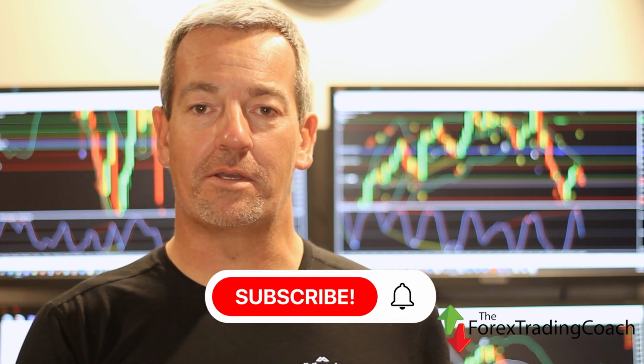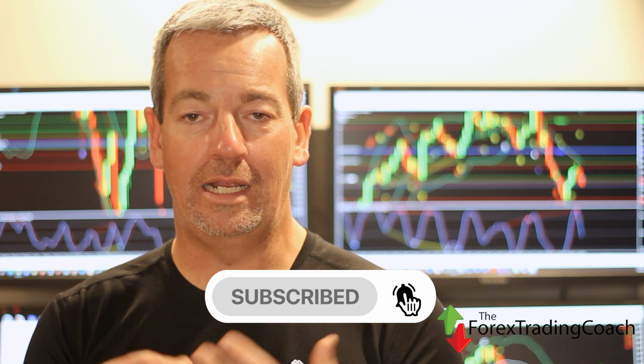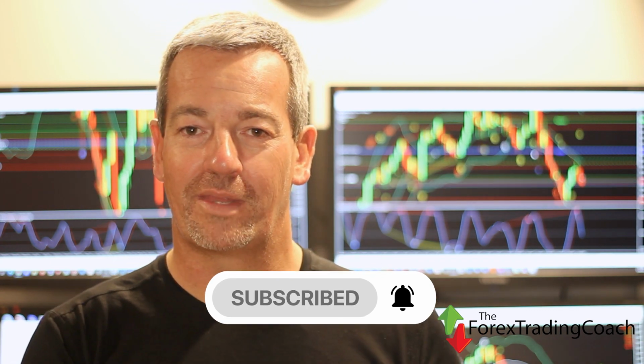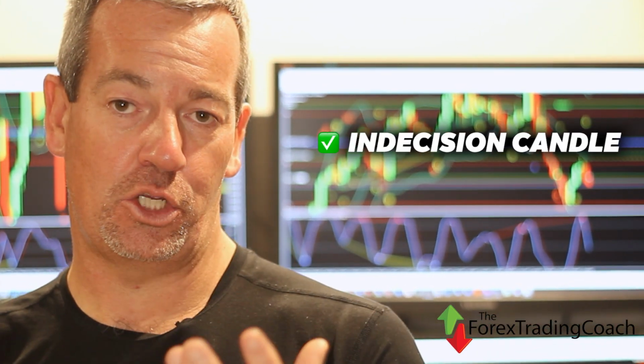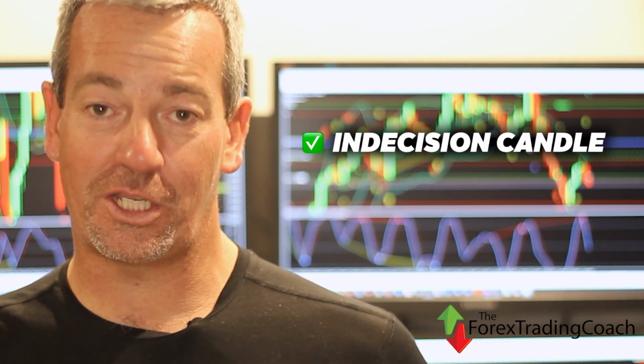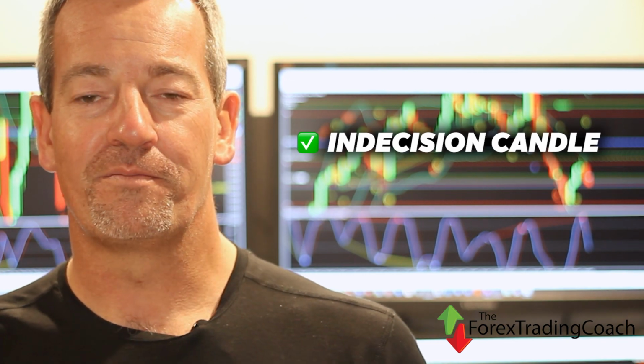Now, if you look at the 1 hour chart for the last number of hours, it's actually pulled back upwards. So there's been quite a little bit of bullish momentum. But where did it stall? It stalled exactly at the $20 level, a massive, massive round number for silver. It stalled there, right on 20. It had indecision on the previous 1 hour candle, and the 1 hour candle that's just closed a few minutes ago, right behind me, live.